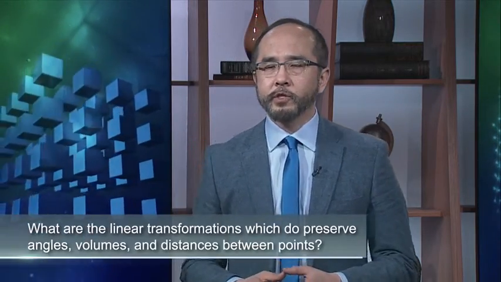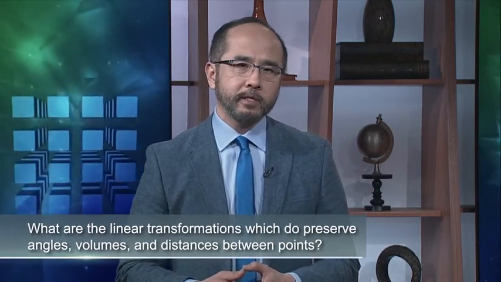It would be nice if we could rely on linear transformations that do not change volumes or angles or distances. But this leads us to ask the question, what are the linear transformations which do preserve angles and volumes and distances between points? For instance, in R3, rotations around the origin don't change volumes, and they do preserve angles and distances. Are there others? Such linear transformations have a special name. They're called orthogonal. Let's see if we can figure out exactly which linear transformations those are, and then see some applications.